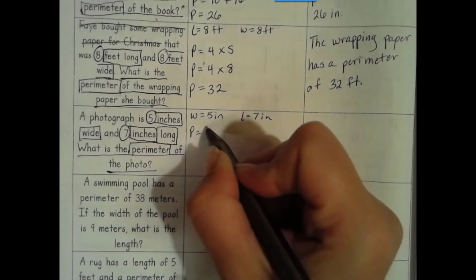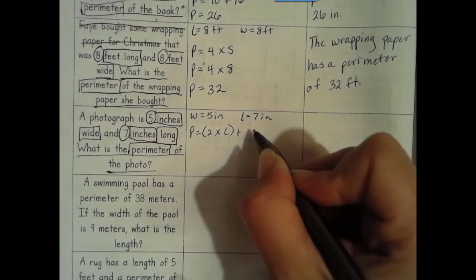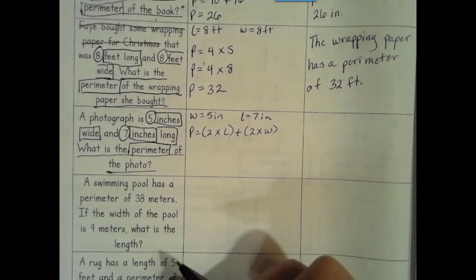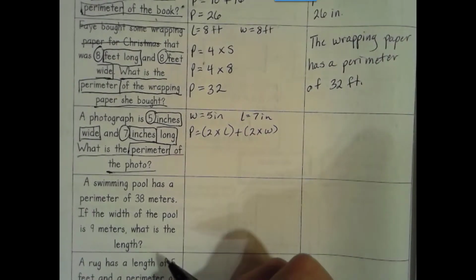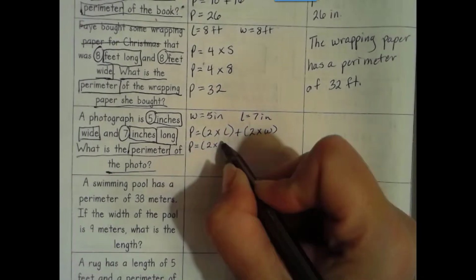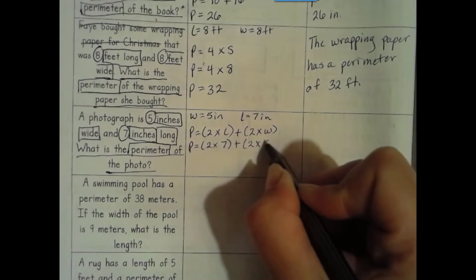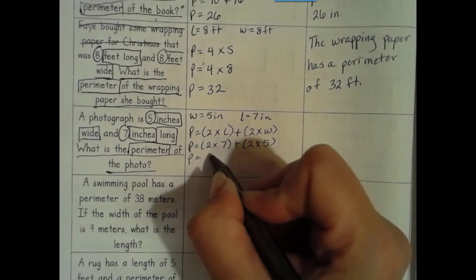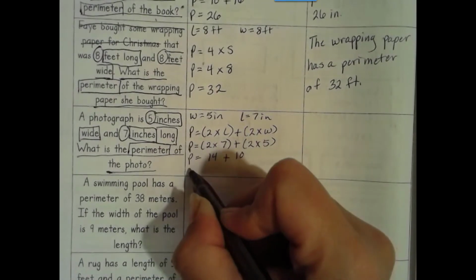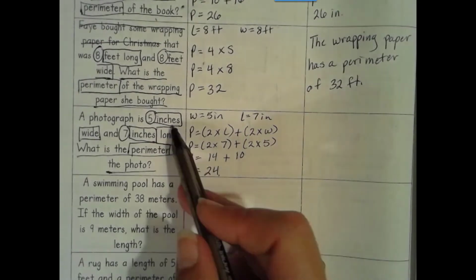Perimeter is 2 times our length, because we have 2 of those lengths, plus 2 times our width. 2 times 7 and 2 times 5. 2 times 7 is 14. 2 times 5 is 10. 14 plus 10 is 24. And what's our unit? Inches.